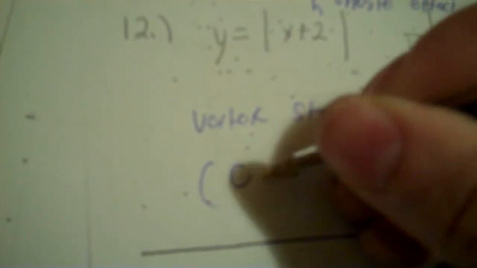So the vertex start is 0, 0. The vertex shift means I do the opposite effect to the x, so minus 2. And that takes my vertex now, 0 minus 2 is negative 2. The y stays at 0. So I go backwards 2 and stay there, then construct my V.